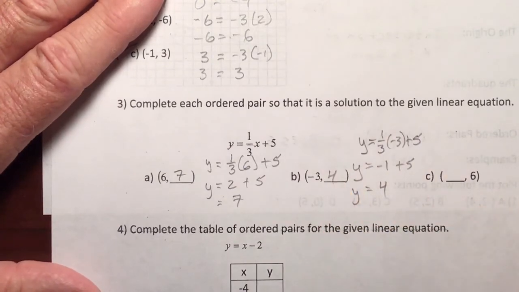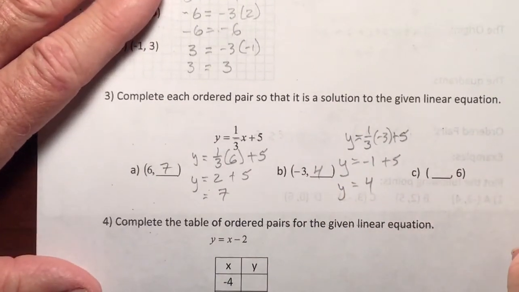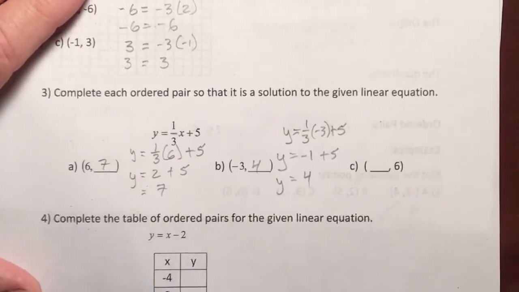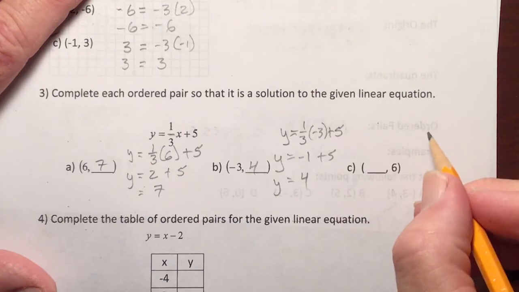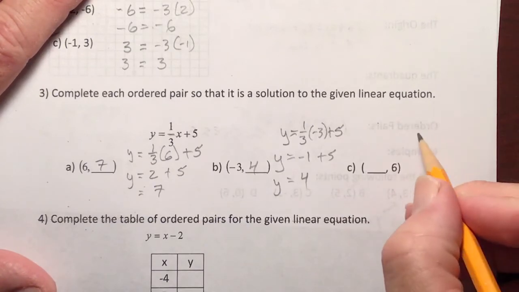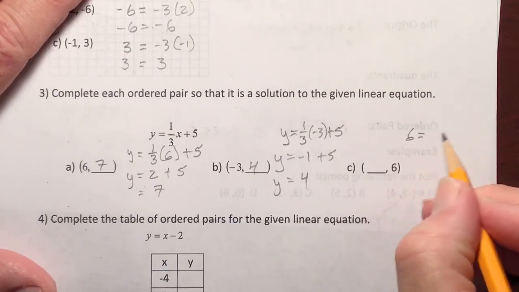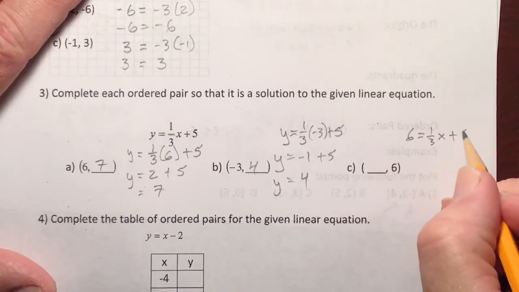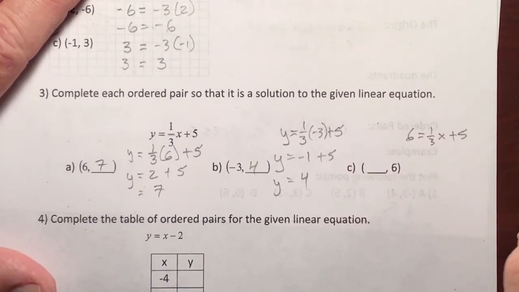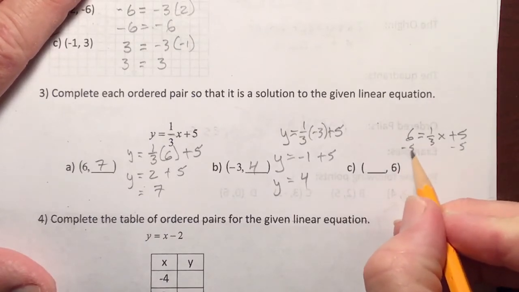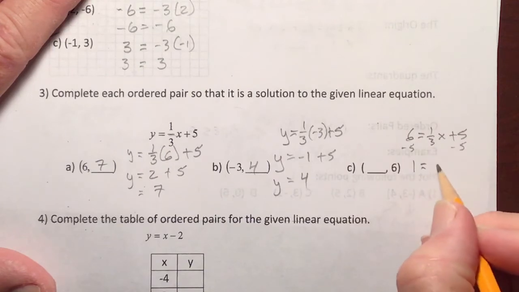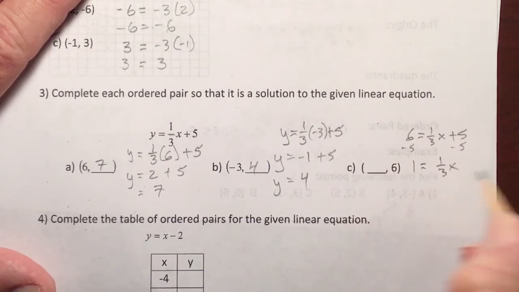Okay, so this one, they give you y. So we'll do the same thing. Now we'll have to move some stuff around to figure it out, but what we'll do is we'll just say 6 is equal to 1/3 x plus 5. This is just like solving a linear equation. So subtract 5 from both sides. We'll get 1 is equal to 1/3 x.